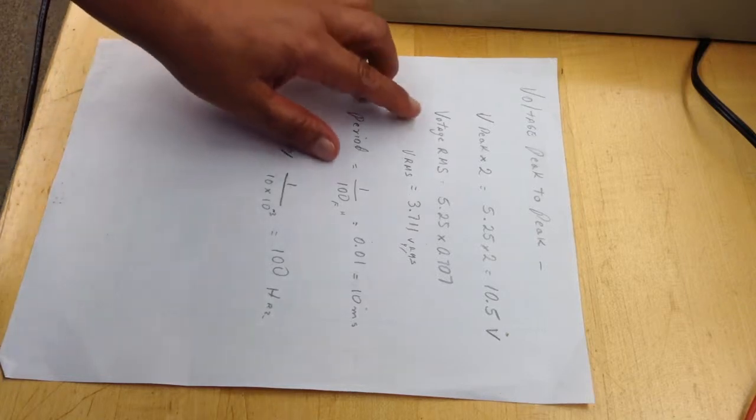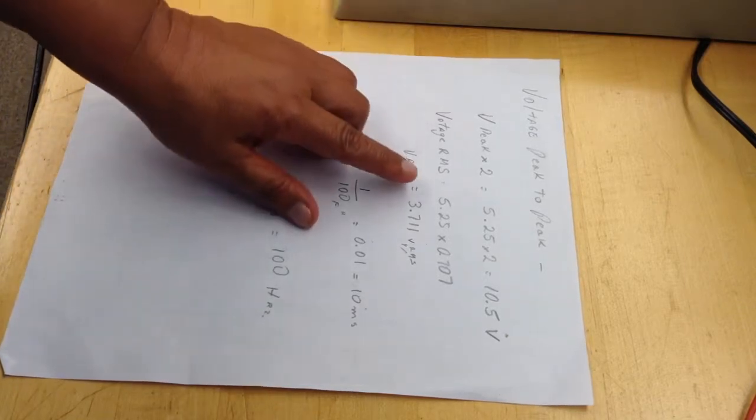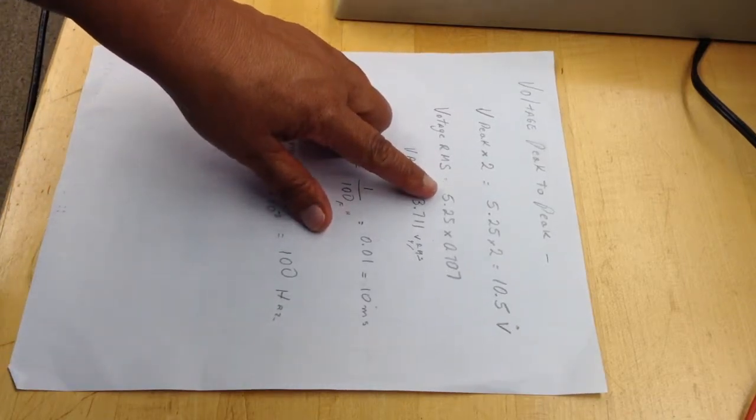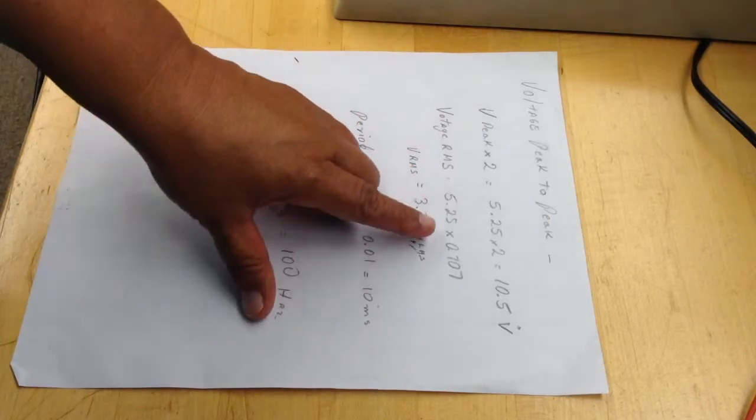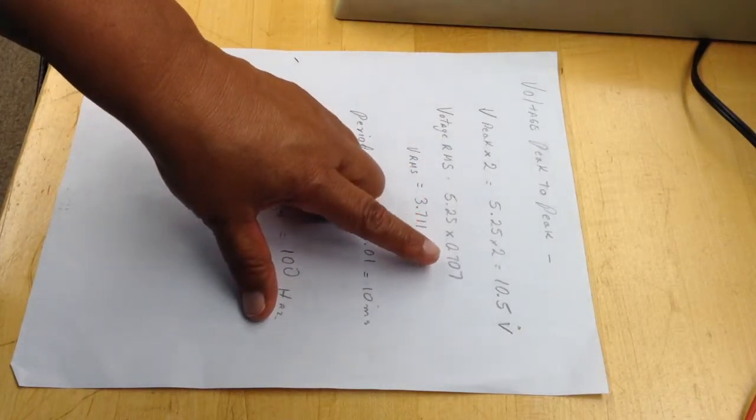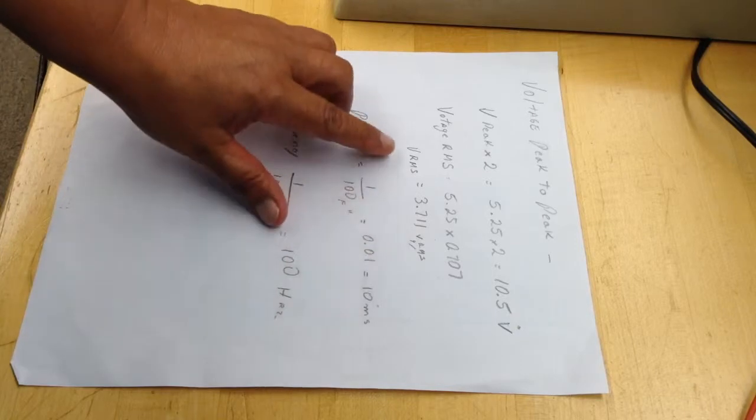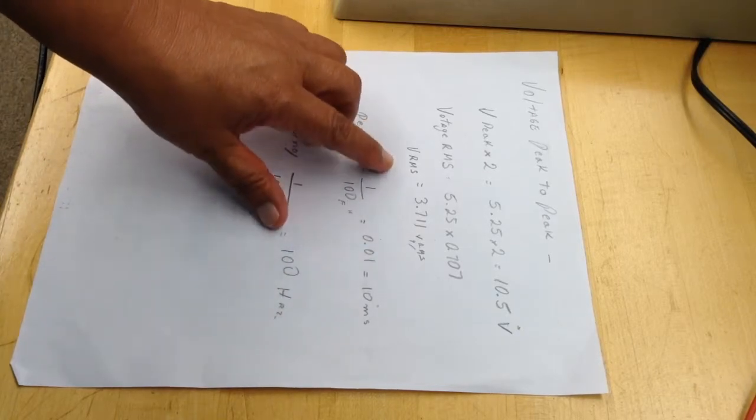For the voltage RMS, we take our 5.25 volts peak multiplied by 0.707, and it gives us a voltage RMS of 3.711 voltage RMS.